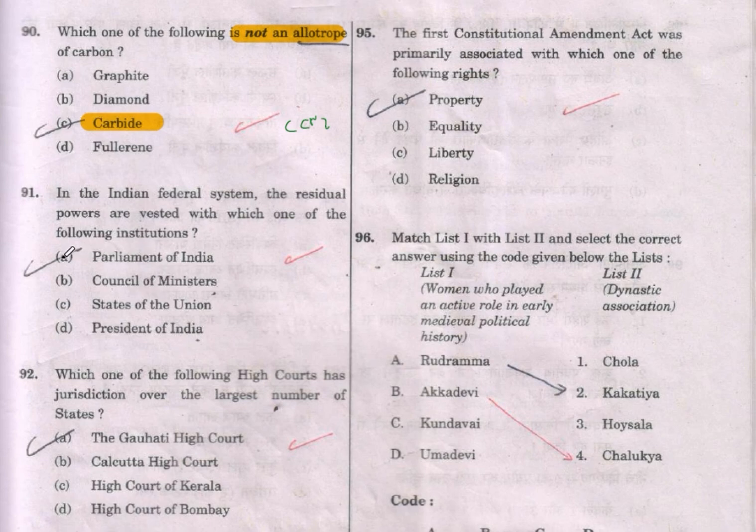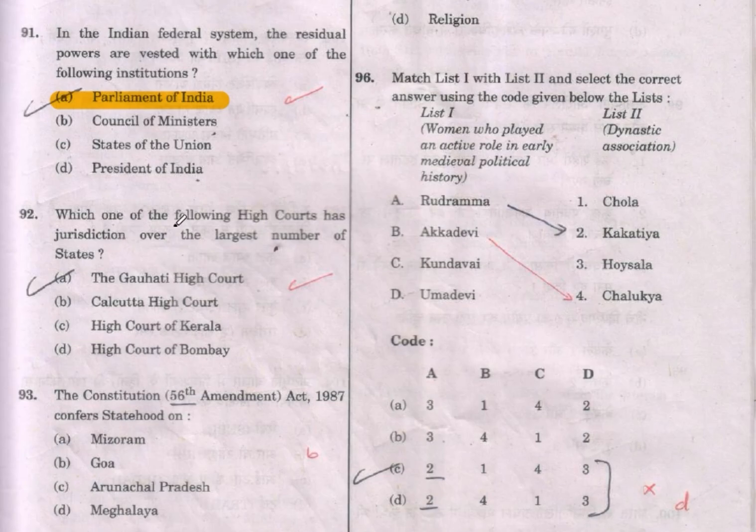So there are three lists: union list, state list and concurrent list. The residual power is in the union list, so it is up to the Parliament, because Parliament will make law from the residual power which are to be vested and which to be given. So option A is the right answer. Which one of the following High Court has jurisdiction over largest number of state? That is Guwahati High Court, because all the 7 sisters in the northeast are under the jurisdiction of Guwahati High Court.